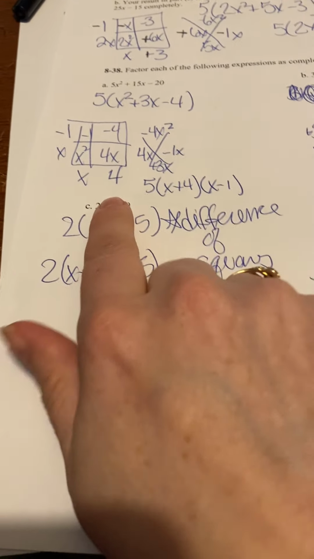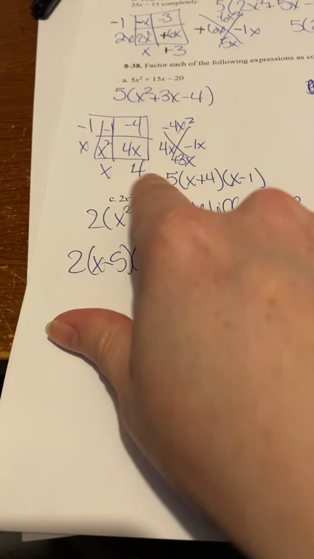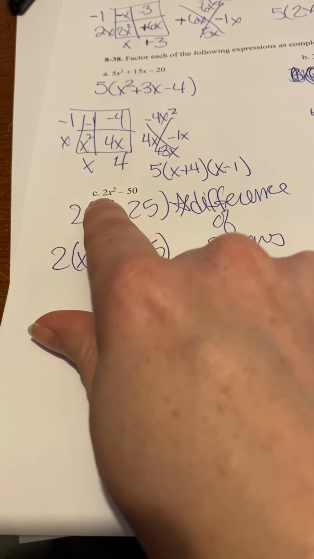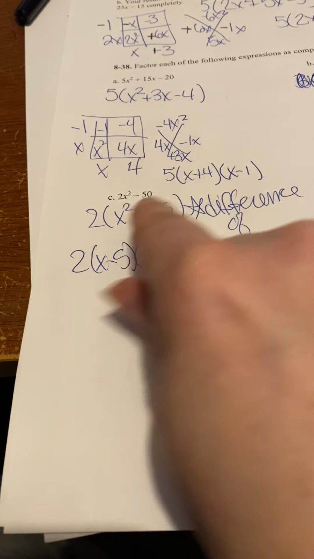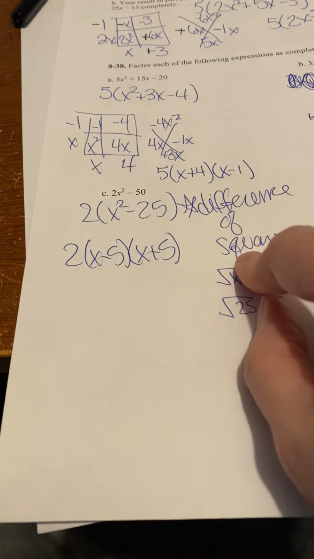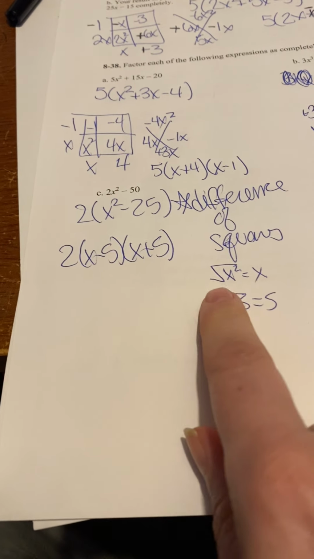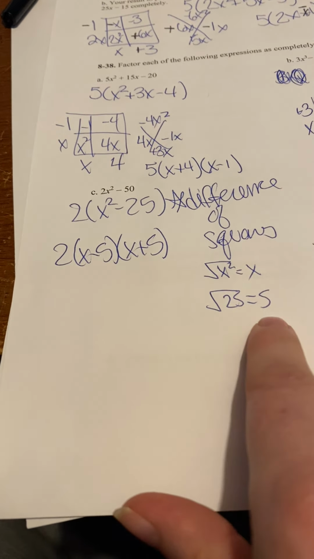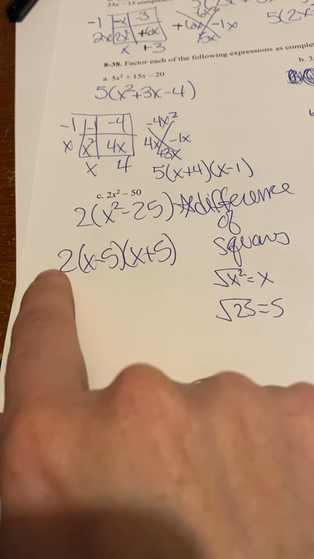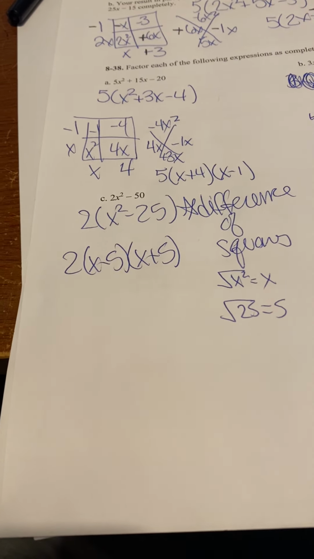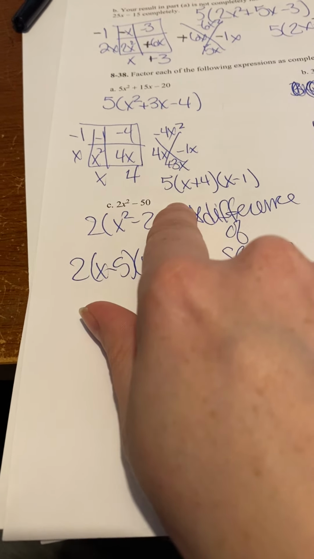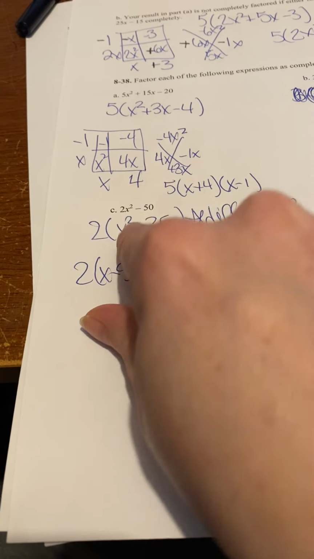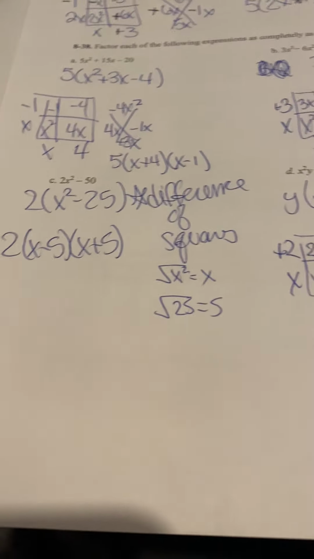Looking at C, hopefully you see that once you divide out the common factor of 2, you have x squared minus 25 left. That is a difference of squares. Please recognize that, it'll save you some time. The square root of x squared is x. The square root of 25 is 5. So one will be a minus, one will be a plus. Bada bing, bada boom, you're done. So 2 times x minus 5 times x plus 5. That works because it's a difference of squares. If you don't notice that it's a difference of squares, don't forget your middle term would be a 0x, and then you'd factor like normal.